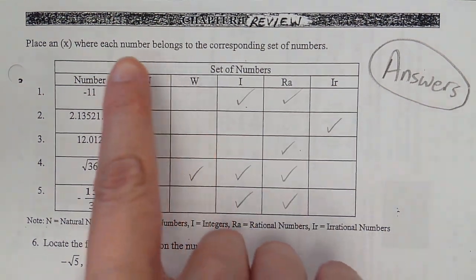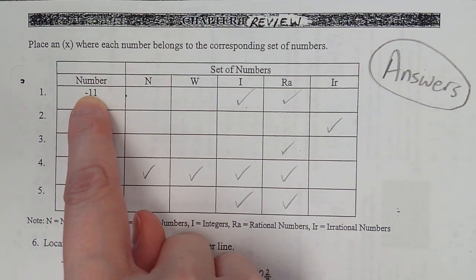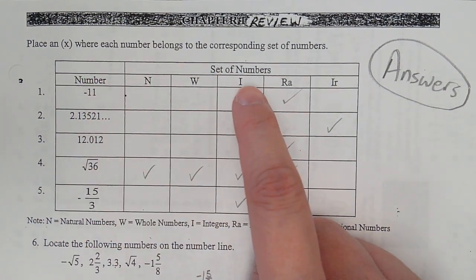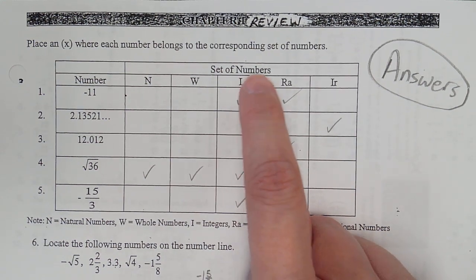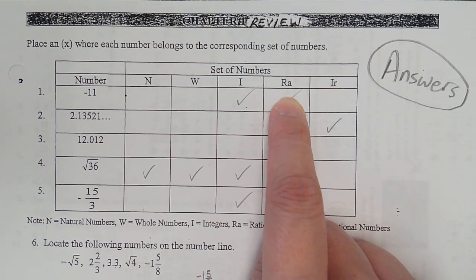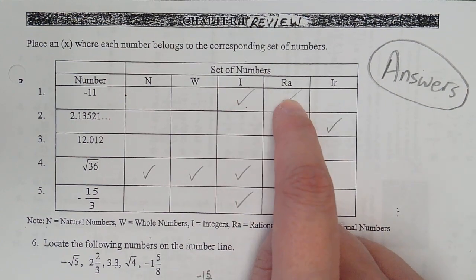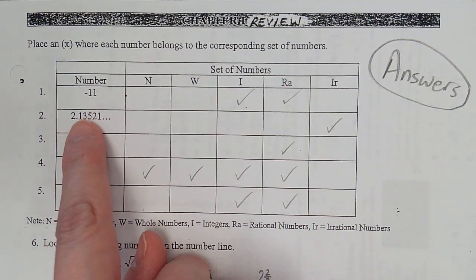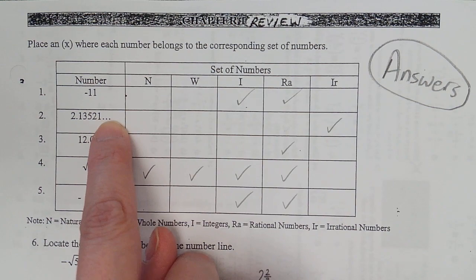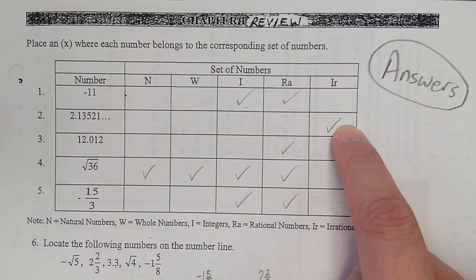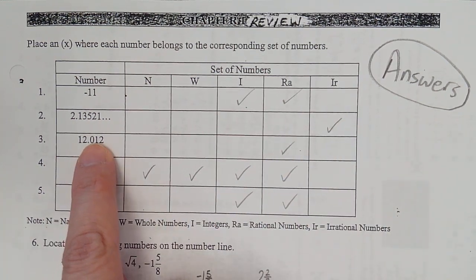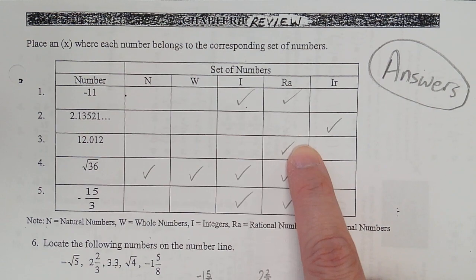Okay. So negative 11, it's a negative number. So it's an integer. But remember that little diagram with the circles? Integers are also within rational numbers. So if it's an integer, it has to be also rational. This number that goes on forever, a number that doesn't end and doesn't repeat, it's an irrational number. This one, the decimal ends, so it's a rational.